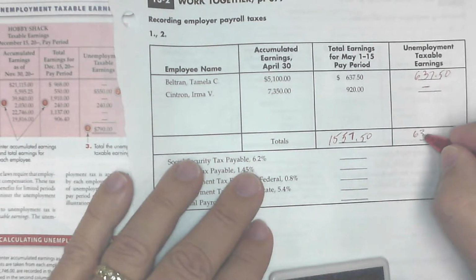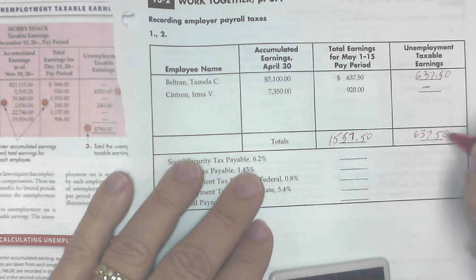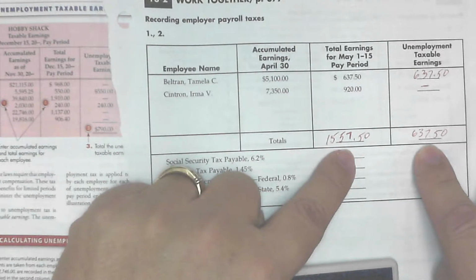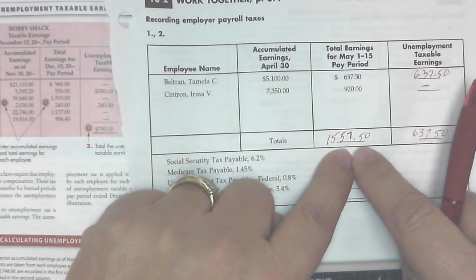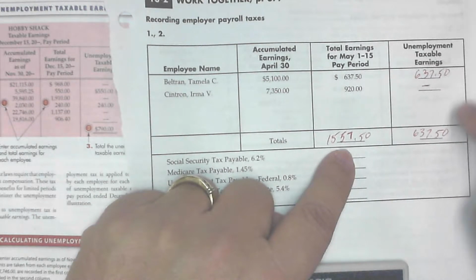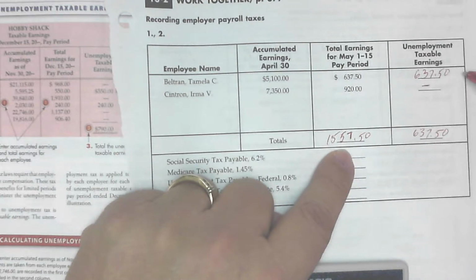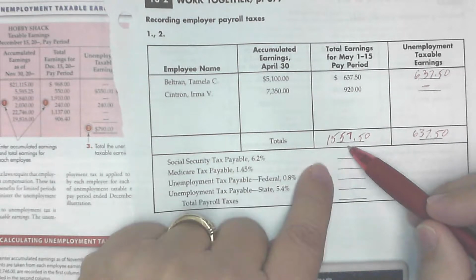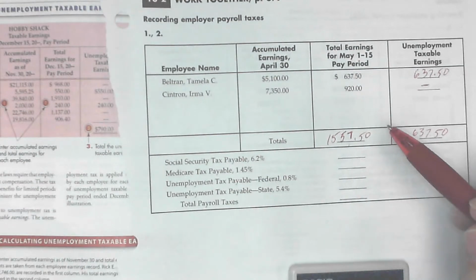That's an even easier one. So now we've got two different totals. We're going to use this column for unemployment taxes. Then we're going to use this column total for the Social Security and Medicare.